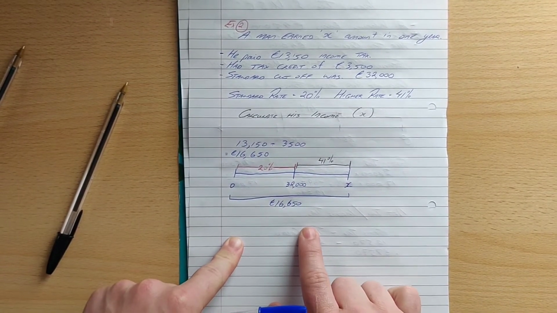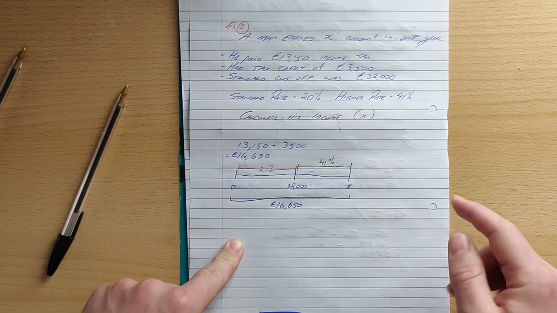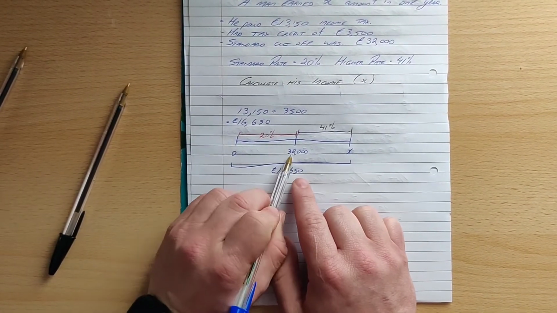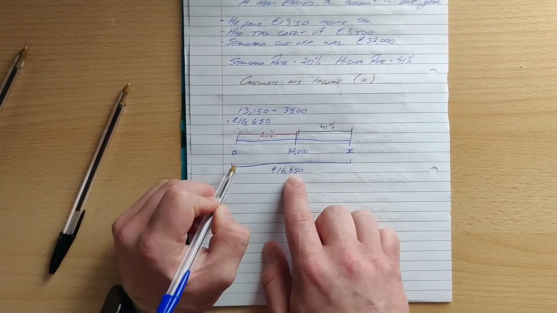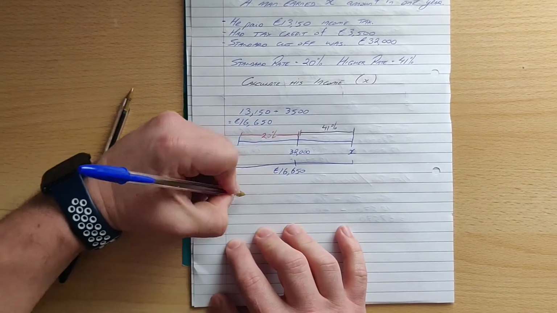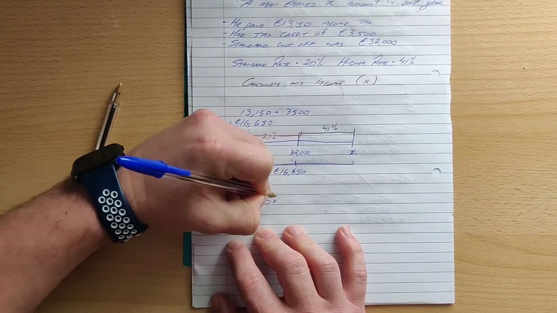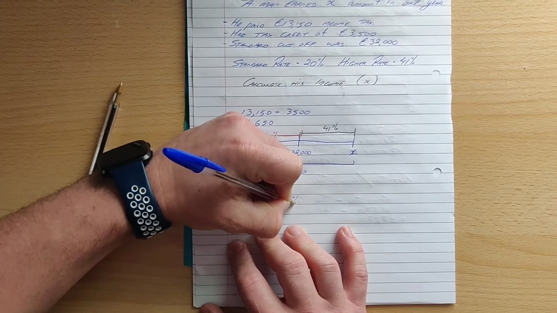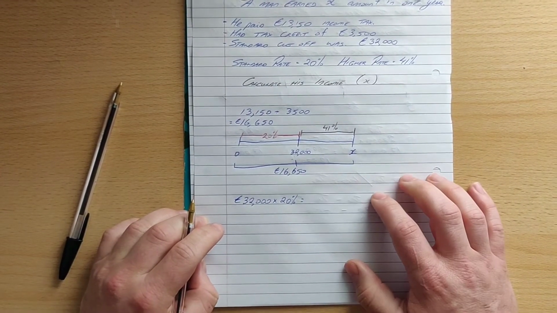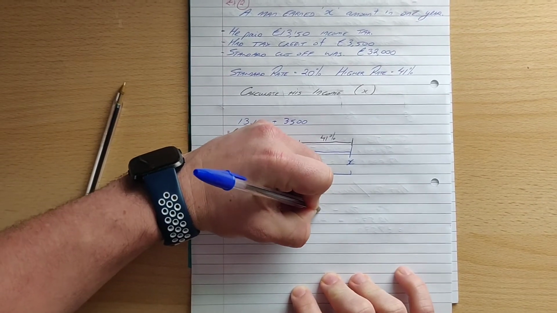So we need to find out, if we can find out what this section is, well then we can find out what the total answer is. So the first thing I'm going to do is find 20% of 32,000, just to find this lower section, this bit here. So if we say 32,000 multiplied by 20%, that gives us a value of 6,400 euros.